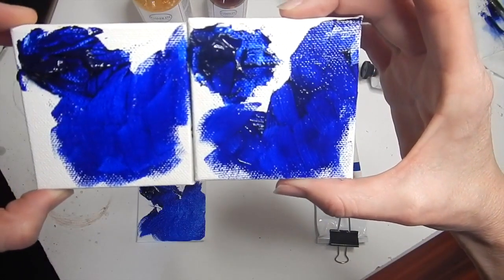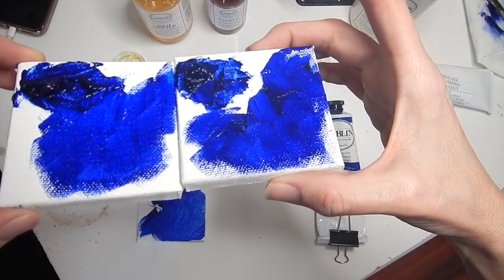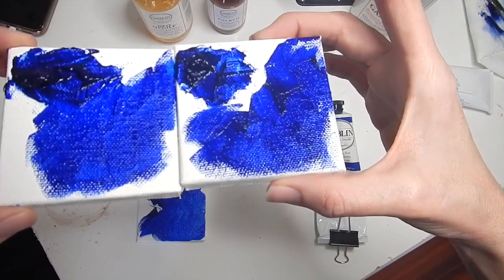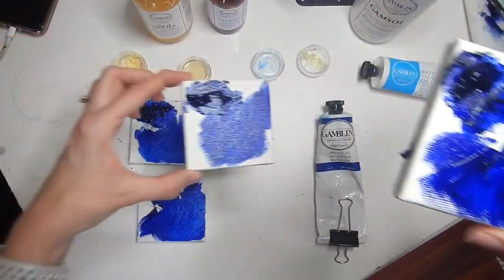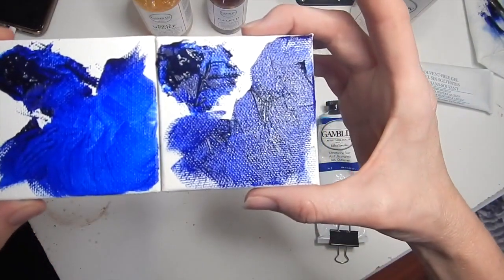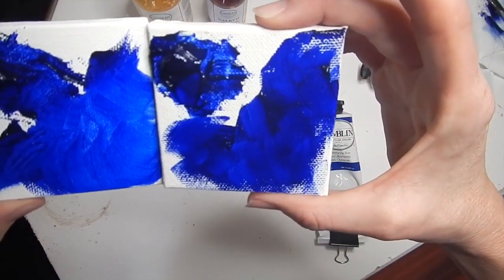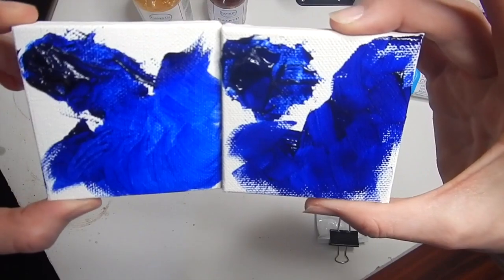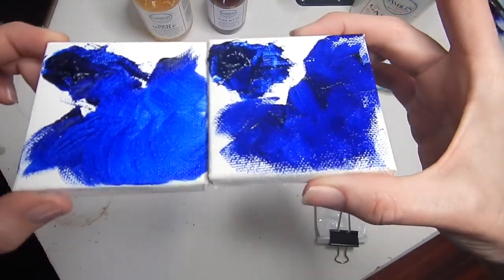Here's the Galkyd and the solvent-free gel. Same color, same beauty, but the difference is in the ability to see the strokes. And there's the Gamsol versus the solvent-free gel. Look at that. Such a huge difference.